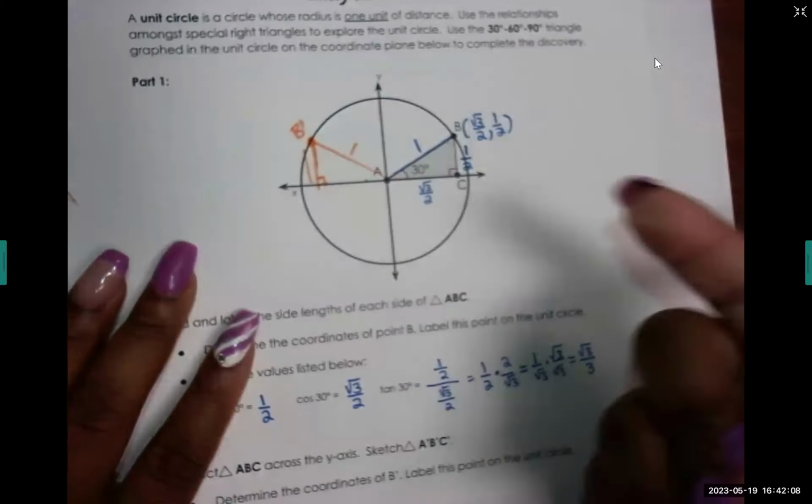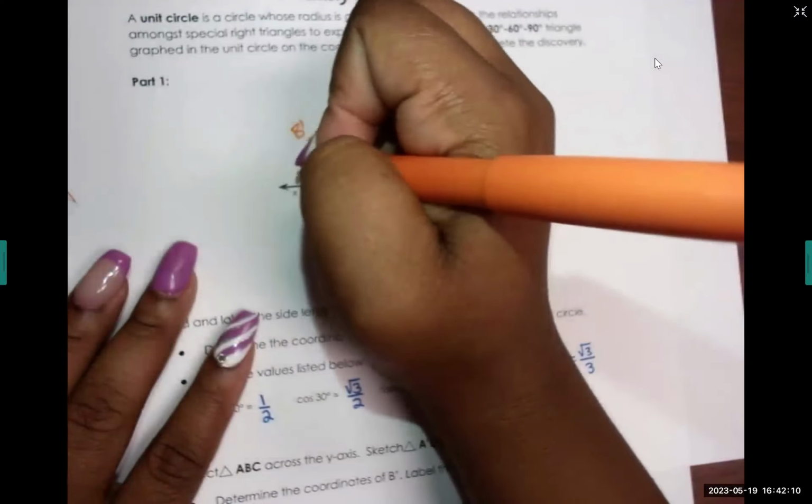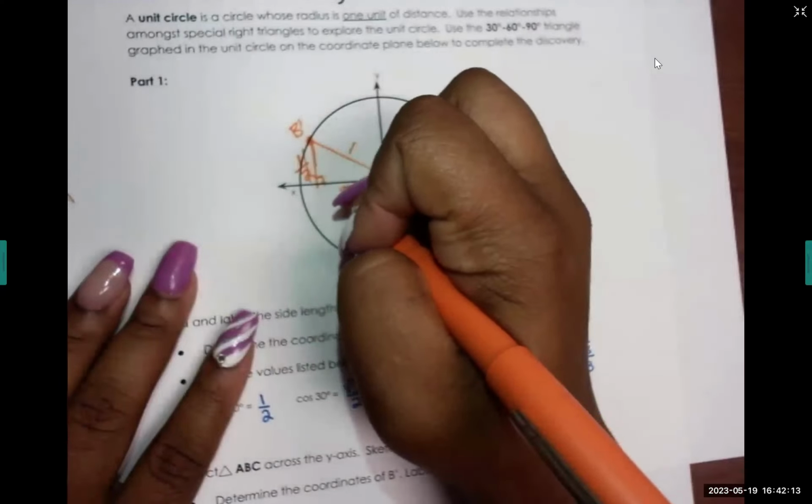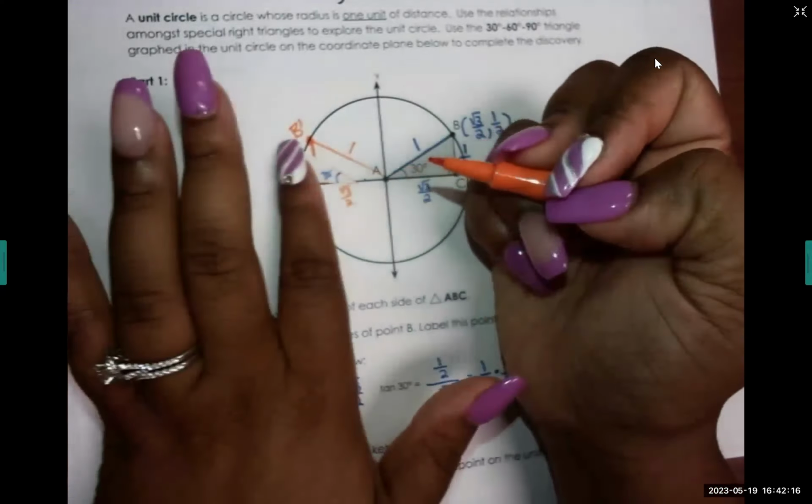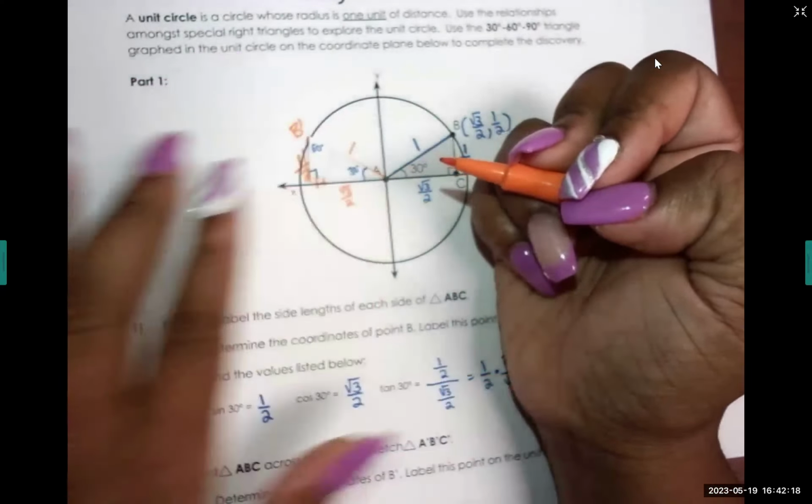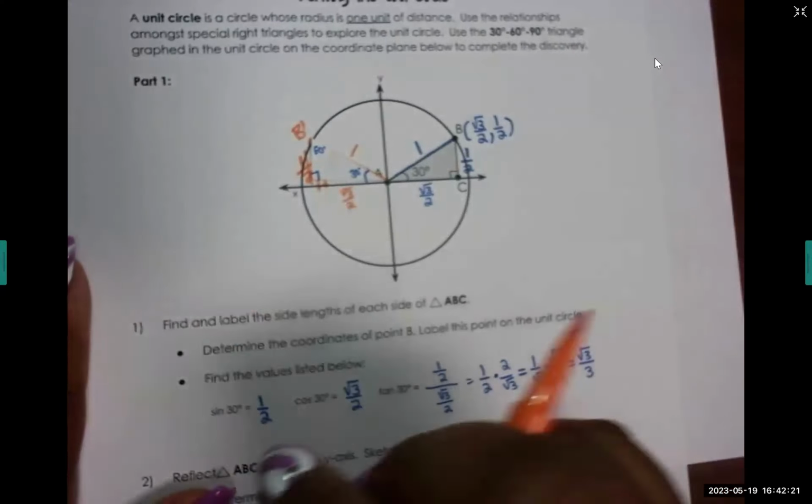So my radius is still going to be 1. This side length is going to be 1/2. And then this side length is going to be square root 3 over 2. But when I think about my coordinates, I want to think about where I am in terms of the coordinate plane and which quadrant I'm in.